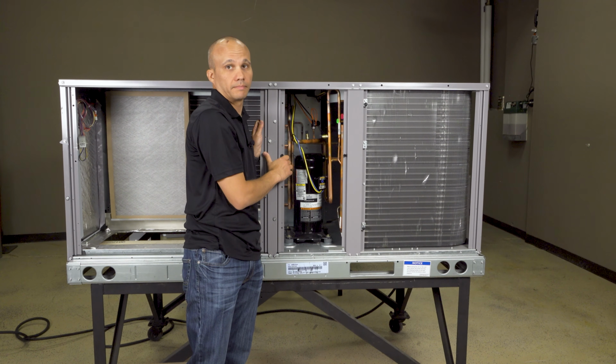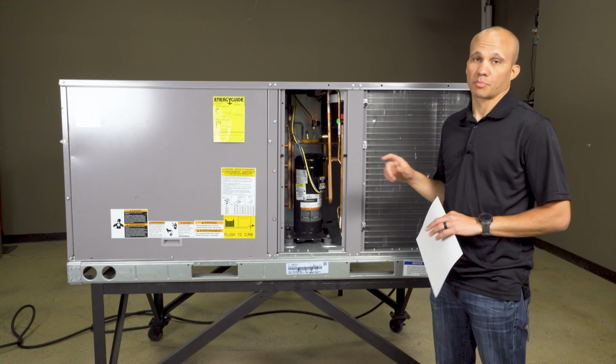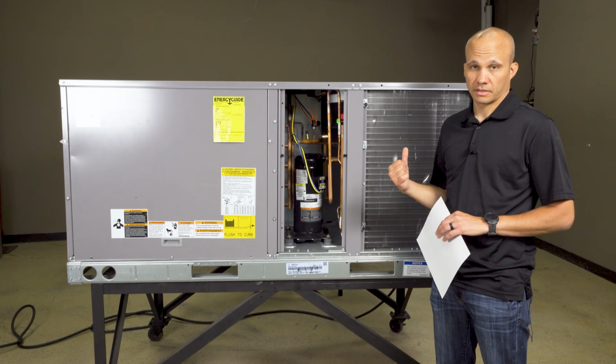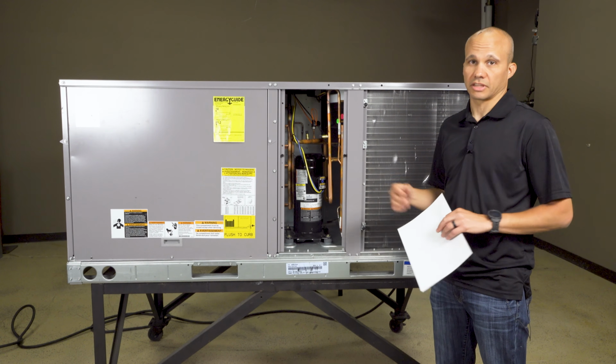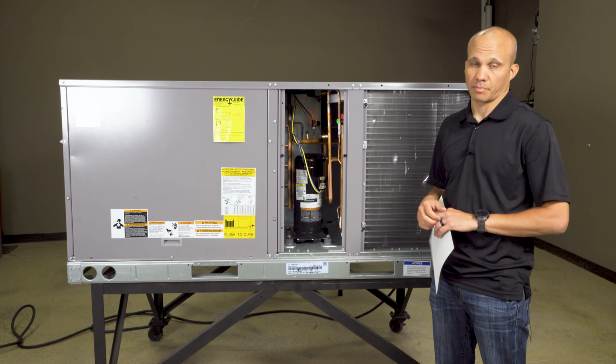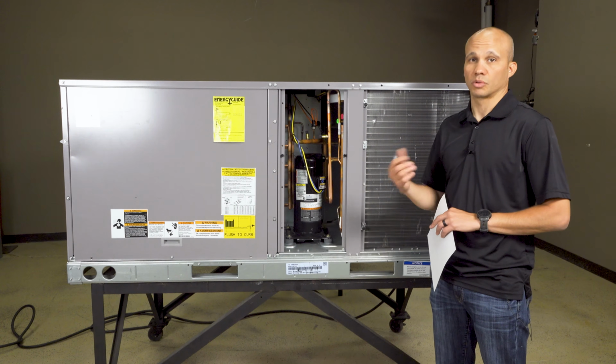Let's go ahead and fire it up. So when I fire this guy up, what's going to happen is I'm going to go down to the thermostat. I'm going to toggle the temperature to say that I want it to be colder than it is. Right now it's 73 in the room. I'm going to ask to make it 70, for example. And because it's warmer than the set point, the cooling is going to turn on.